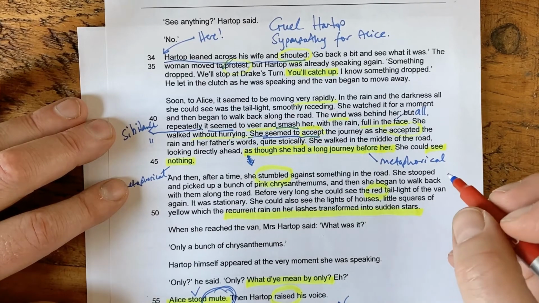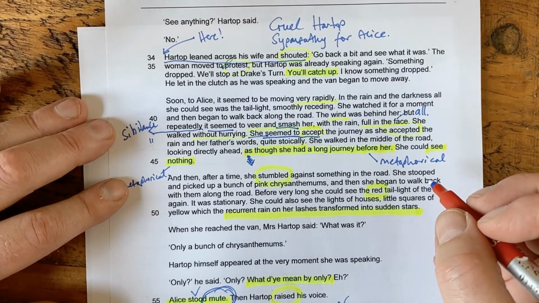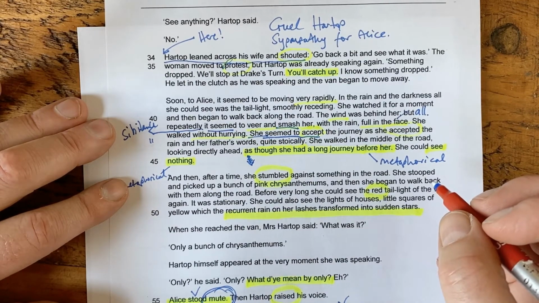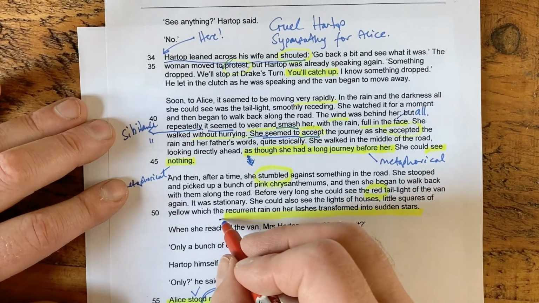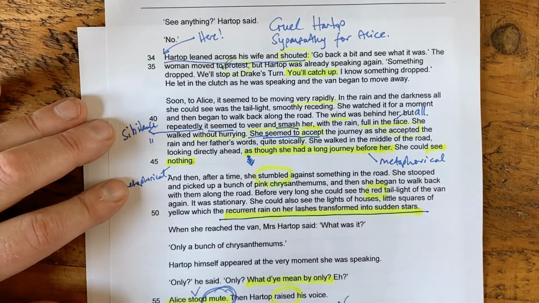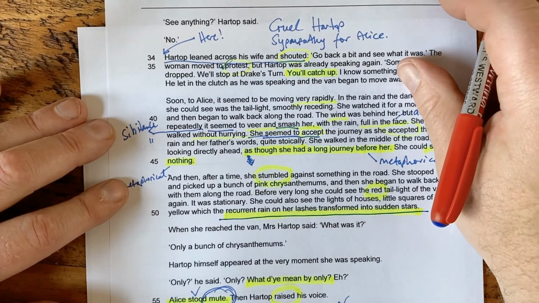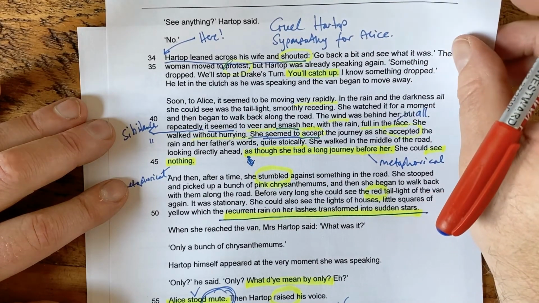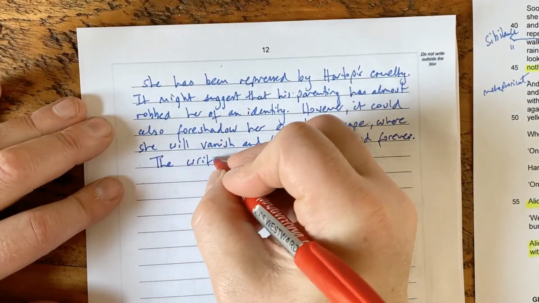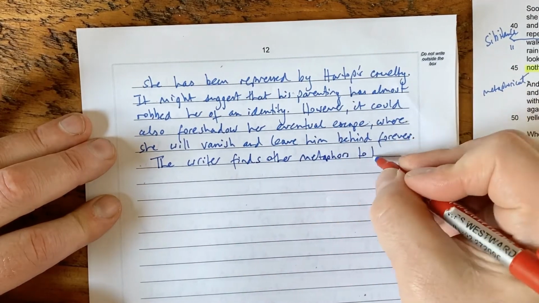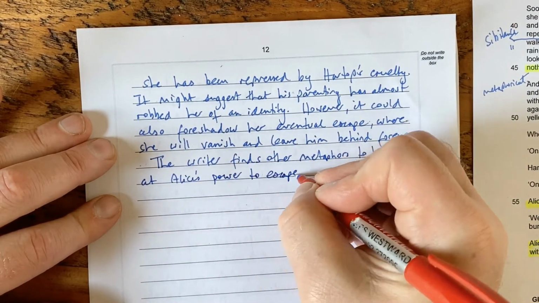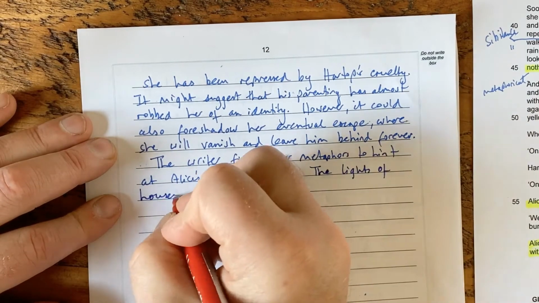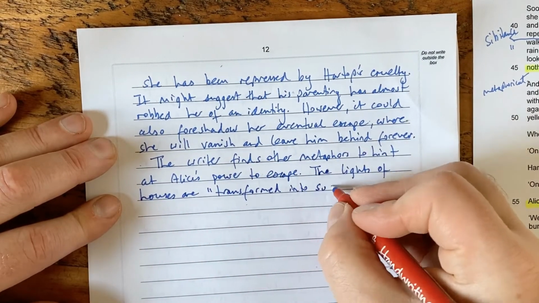I'm going to use my whole time limit, and I'm going back to VASE. What haven't I written about yet? This metaphor, the idea that the rain is being turned into stars. That's an image of hope, isn't it? Okay, let's put that into my answer. So this is your opportunity to look for techniques that we've already studied in this video to see if I'm using them again and you're spotting them.